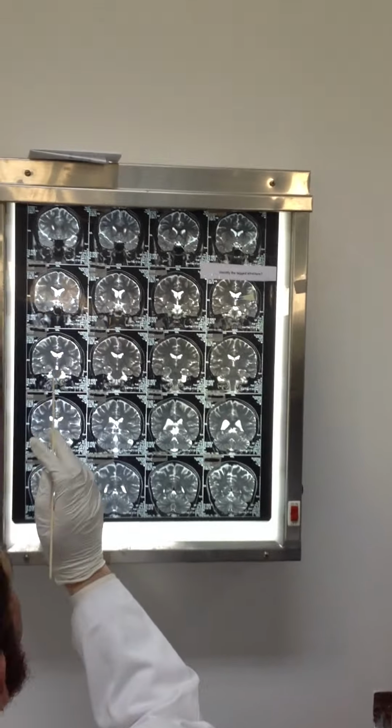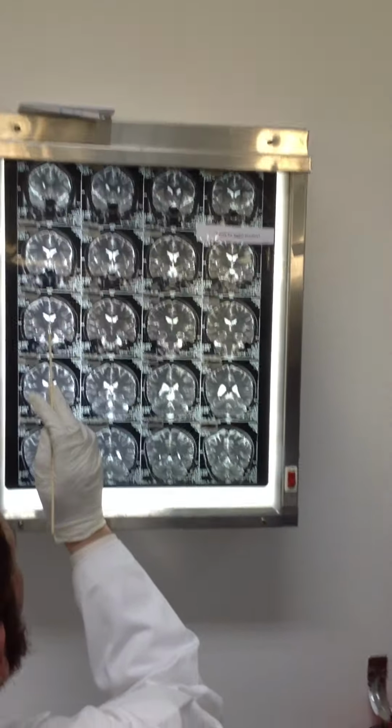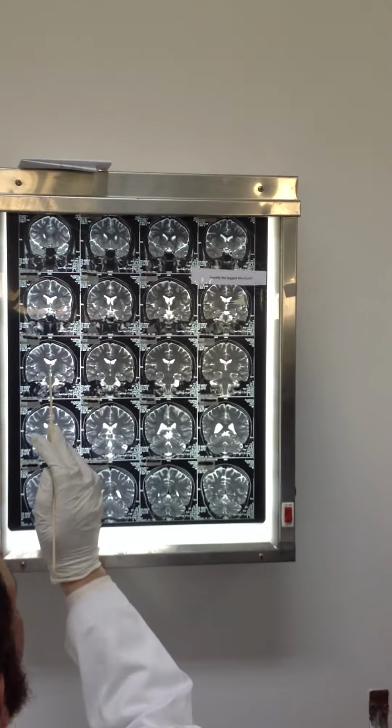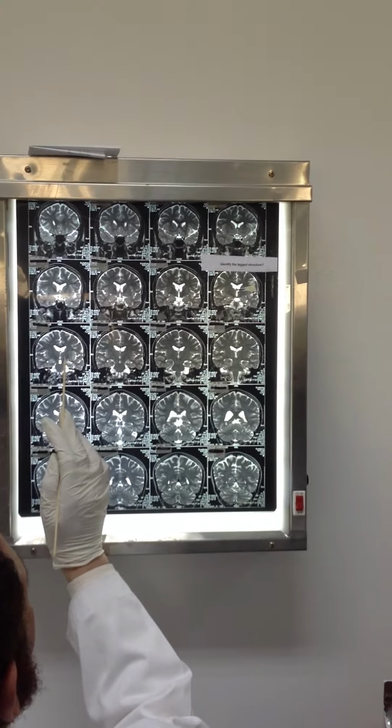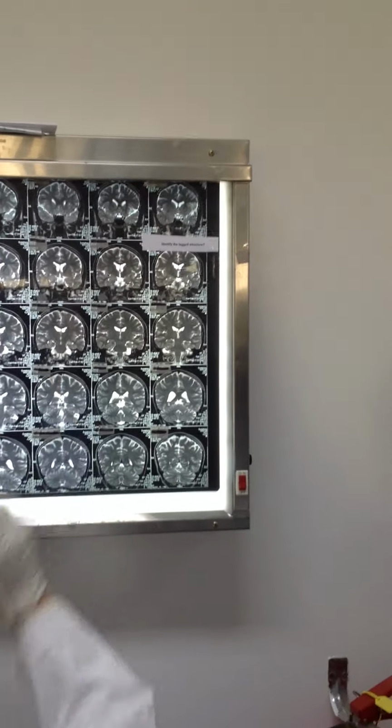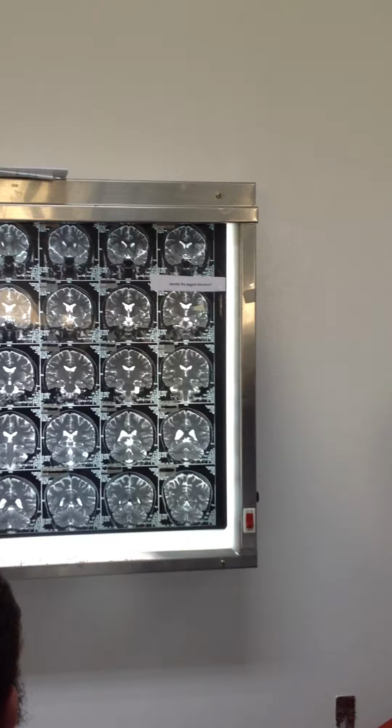At this level, you see the cavity of the third ventricle divided into 2 pieces. So third ventricle above and below. Because there is connection here between the 2 thalami. This is a thalamus and another thalamus, and this is interthalamic adhesion, or massa intermedia.